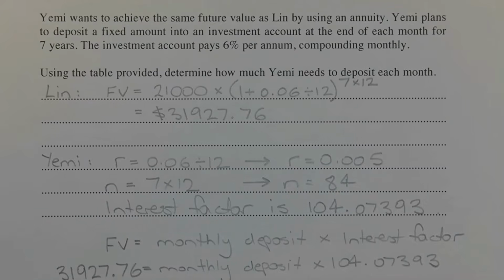We'll start by working out the future value of Lynn's investment. Now, Lynn invests a lump sum of $21,000 at 6% per annum, compounded monthly, for a period of 7 years. So using the compound interest formula, or the future value formula, that is, future value is equal to the present value, or the principal, times 1 plus r in brackets to the power of n.